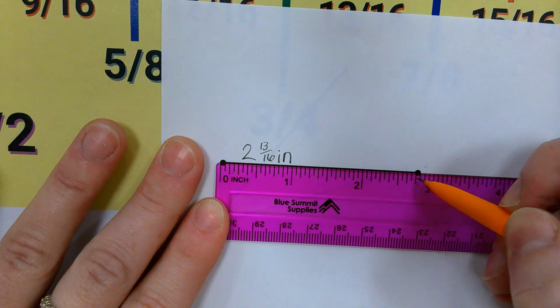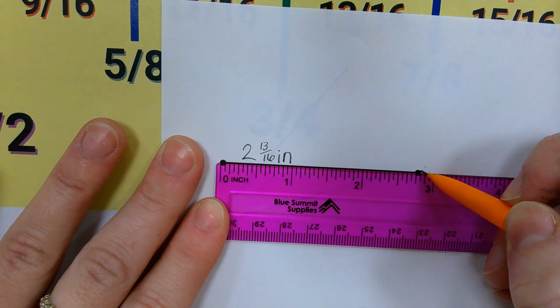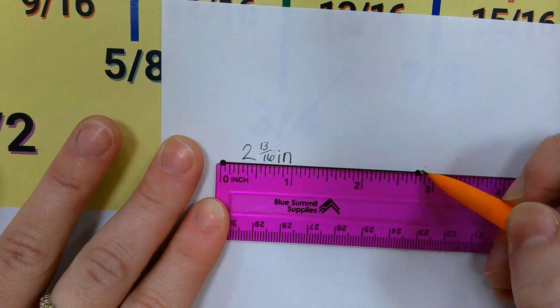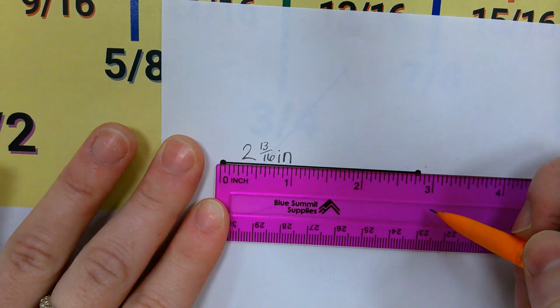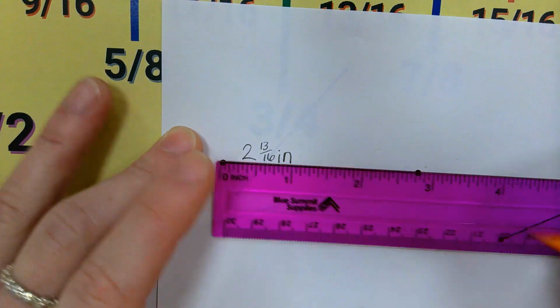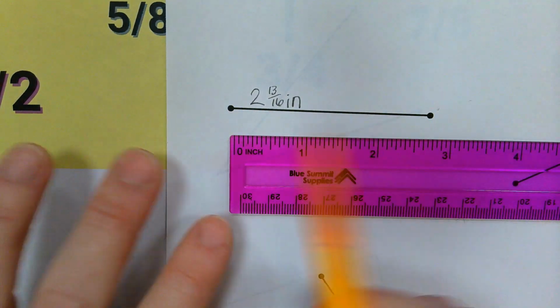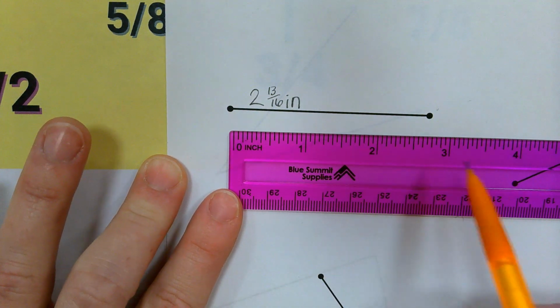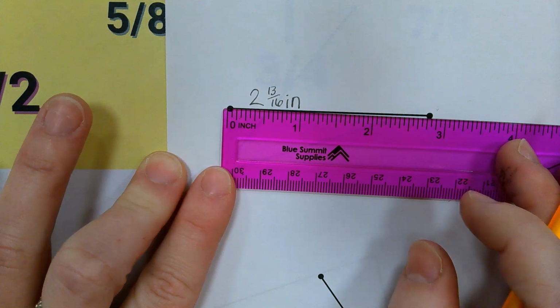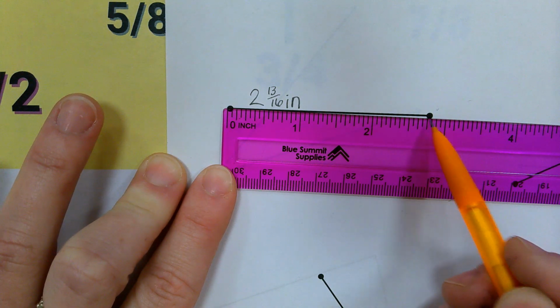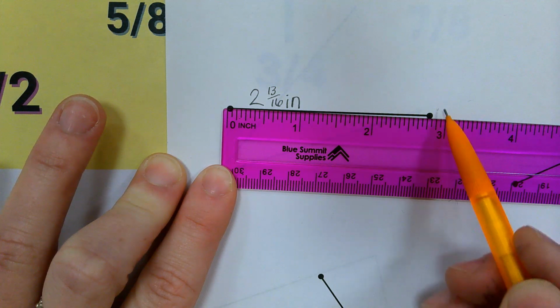But remember, we were going to measure all the way to the end of that dot there. The dots make it a little confusing, I think. We're going to use this for something else as well. Whenever we're measuring, we're going to be looking at all these little tick marks, and we want to take it all the way to the outside of the very end point.